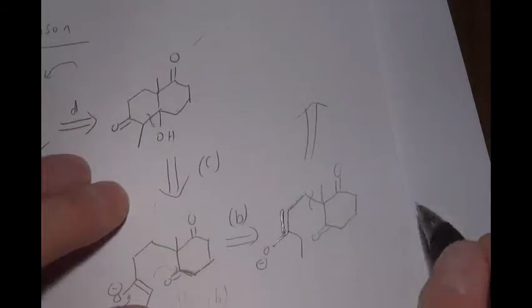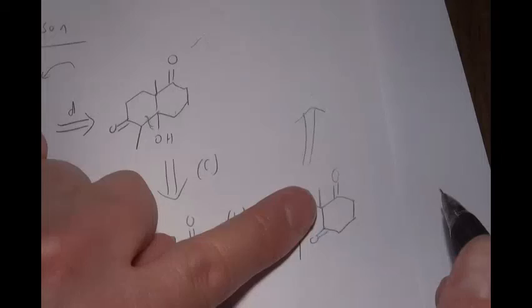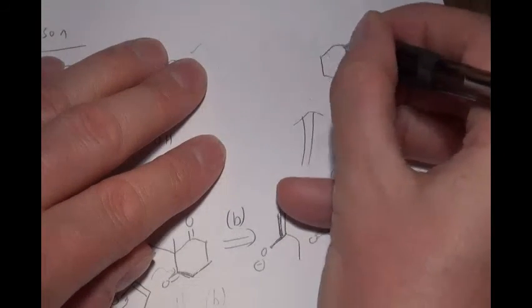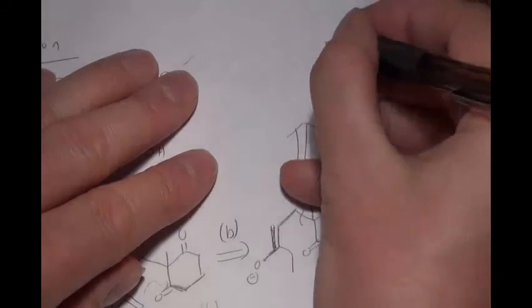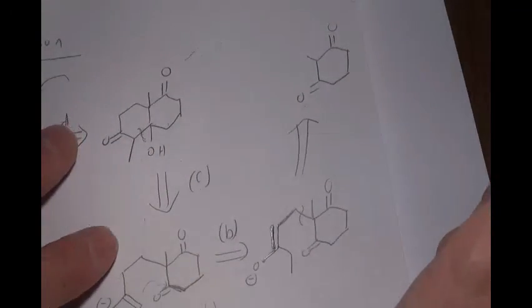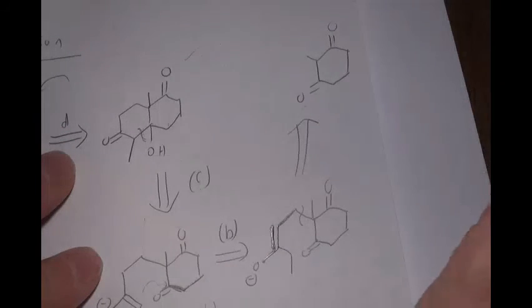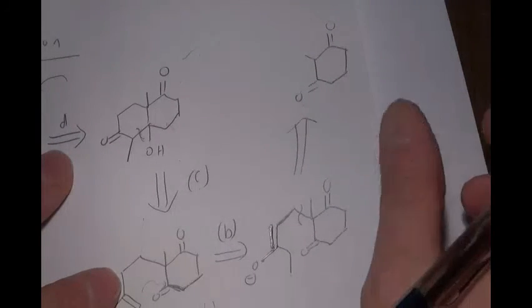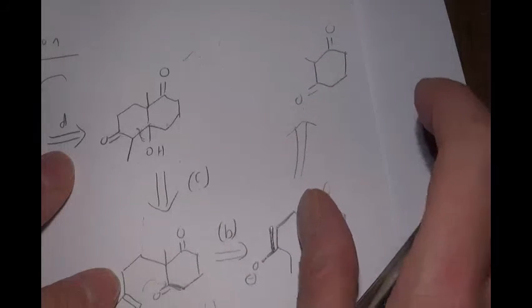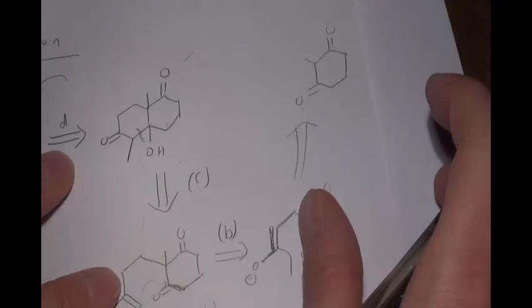So let's see. Can we imagine what it's going to look like? It's going to be that, right? That's going to be the Michael donor. Now we can see that. All right. And what's the Michael acceptor going to look like? That might be harder for you to see. How many carbons is it going to be? Well, there it is. That's going to be the Michael acceptor.